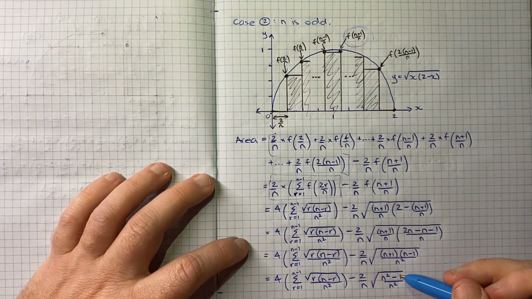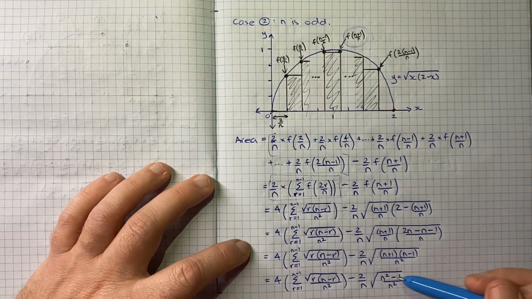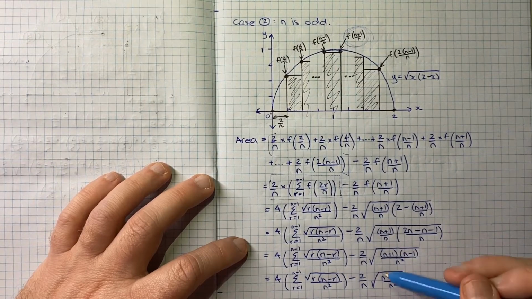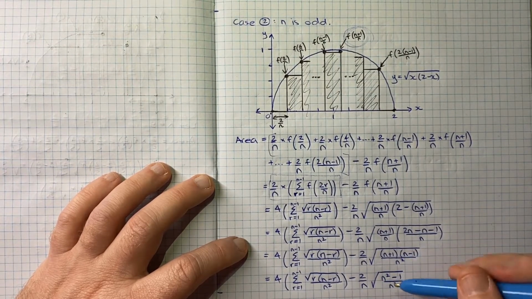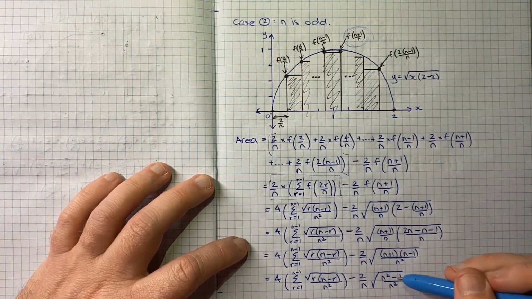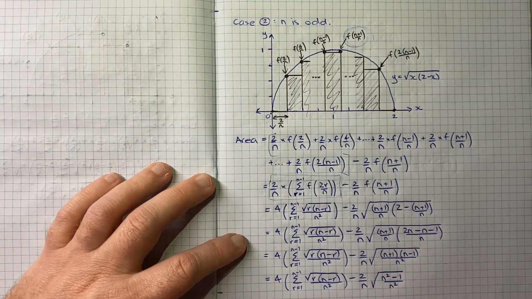Now, again, you could leave that and that'll be fine. But anticipating that we're eventually going to use this in a limit as n goes to infinity, it's going to be helpful to clean this up just a little bit to write it as n squared on n squared, or just 1 minus 1 on n squared, because then when you throw in infinity it's much easier to see how it simplifies.